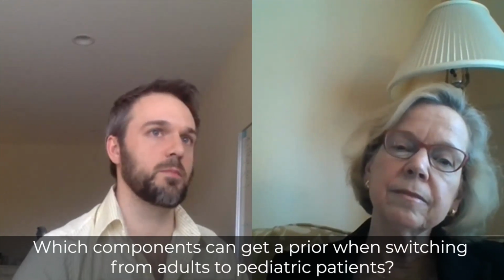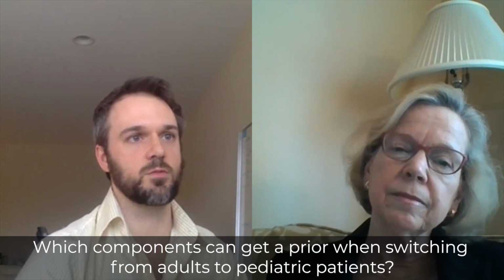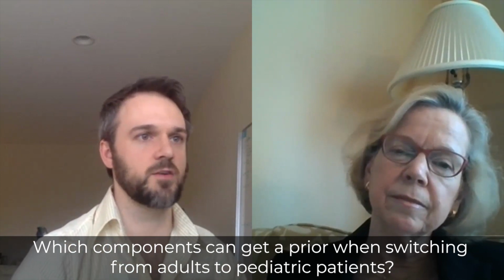But I was curious a bit, just to skip over something you mentioned a bit more recently. You mentioned the Bayesian adaptation from an adult group to a pediatric group. And you said, when we know that the physiological or the biological mechanisms are sufficiently similar between an adult patient and a child.